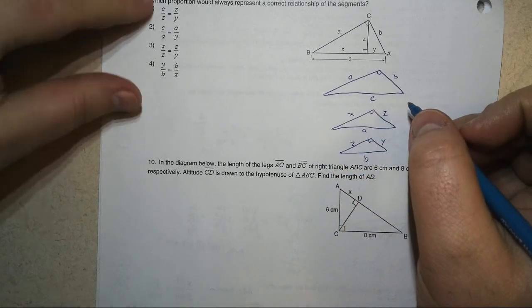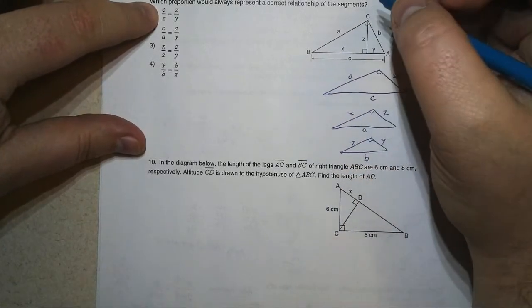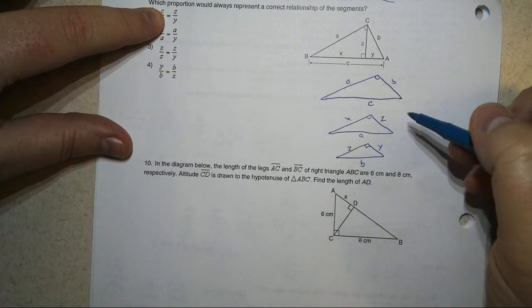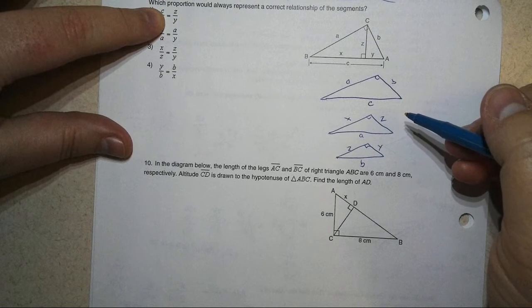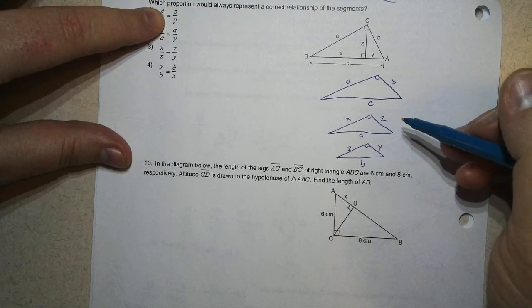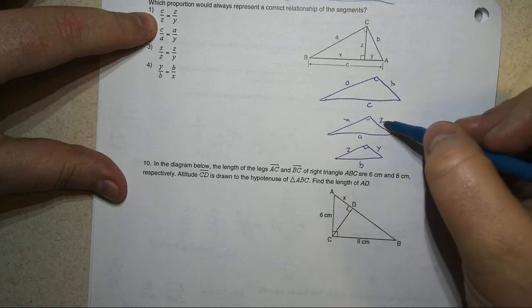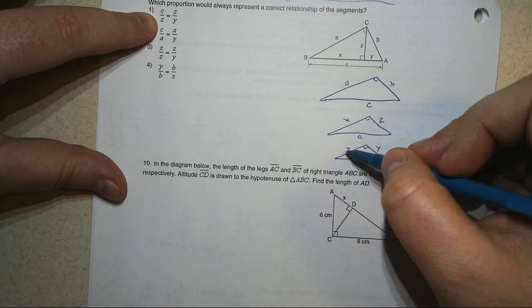So let's take a look. We've got C and Z. So what triangle, or like C, Z's, and Y's? So I have A, which here can we compare that's going to do Z, right? Z and Y.